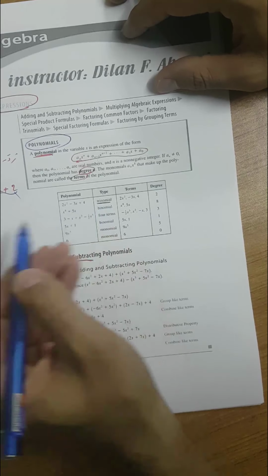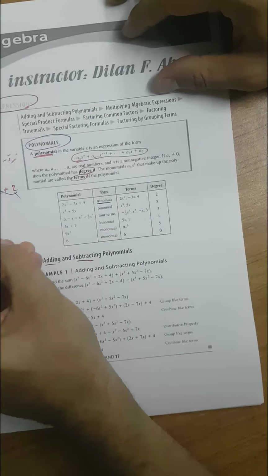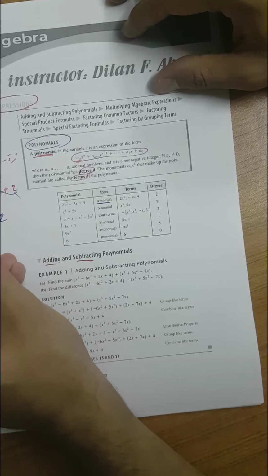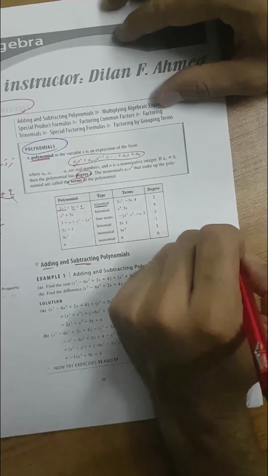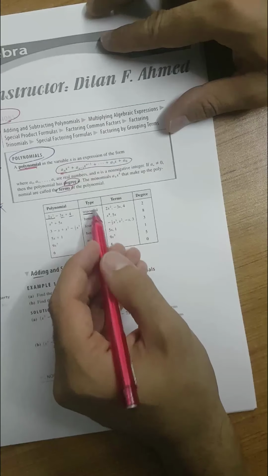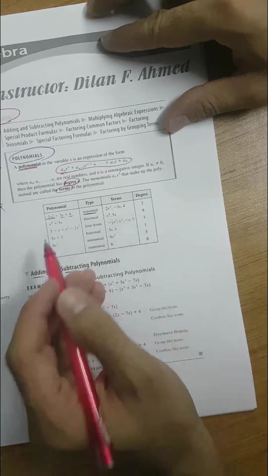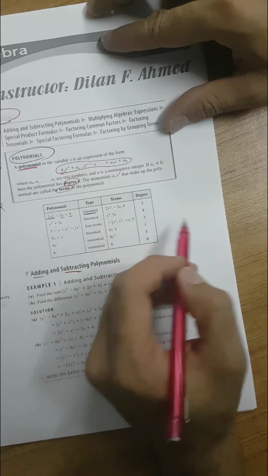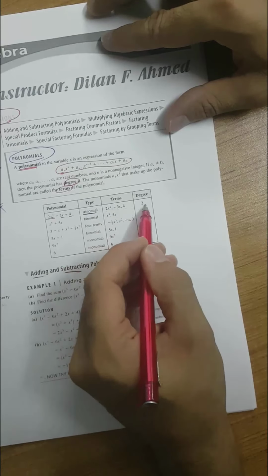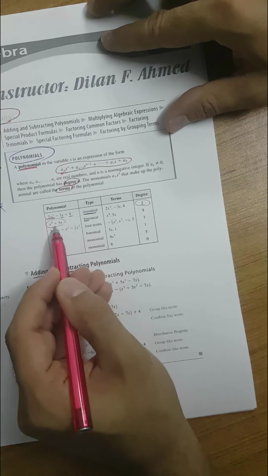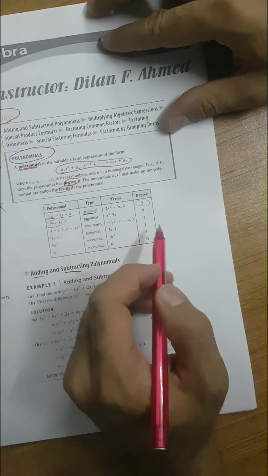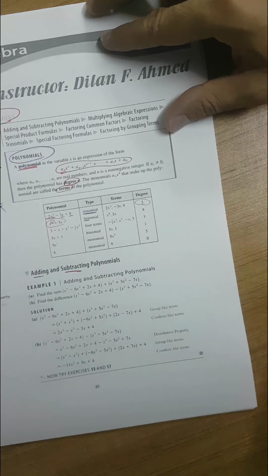In math, bi means 2 and tri means 3. So a trinomial has 3 terms, and here the degree is 2. How about this one? It has 2 terms and the degree is 2. Now this one is a binomial with 2 terms and the degree 8. That's all you need to know about this one.